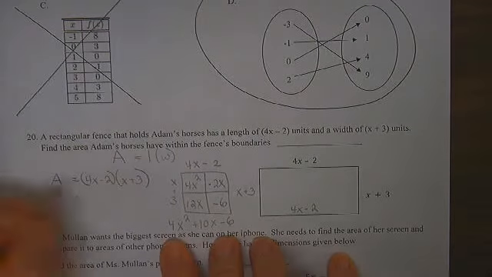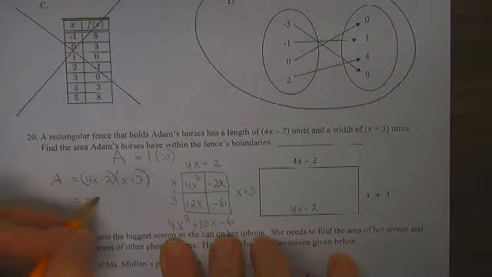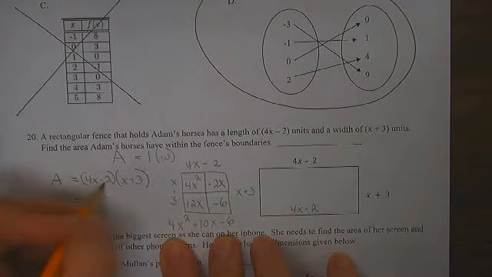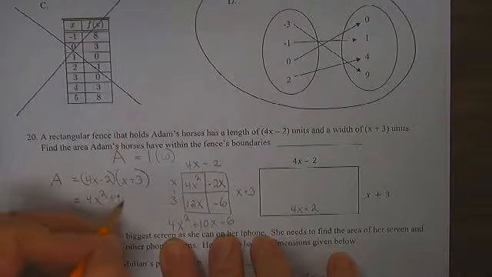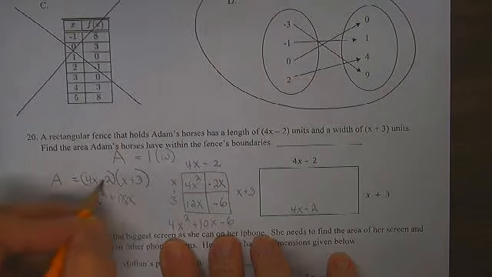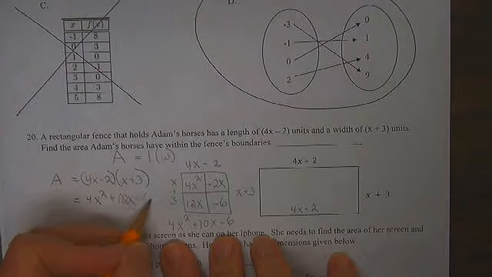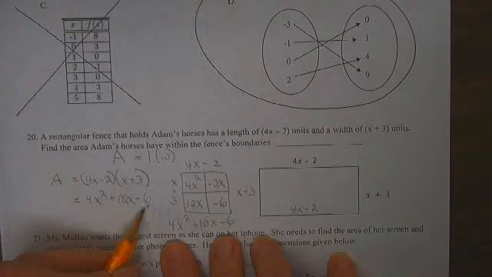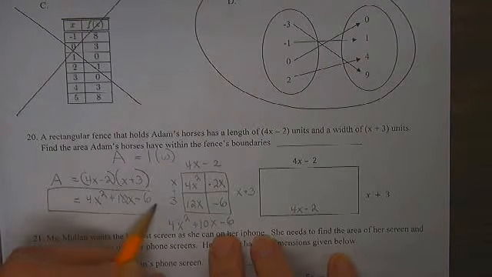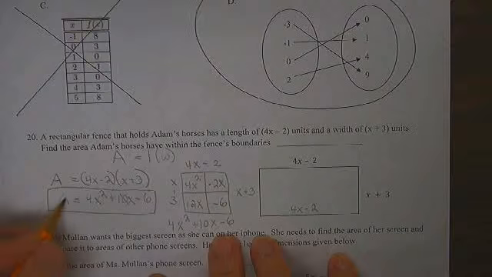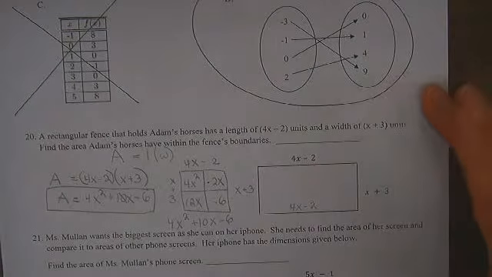Can we check it another way? 4x times x is 4x squared. Negative 2x plus 12x is plus 10x. Negative 2 times positive 3 is negative 6. Do we match? Adam's horses have 4x squared plus 10x minus 6 miles.